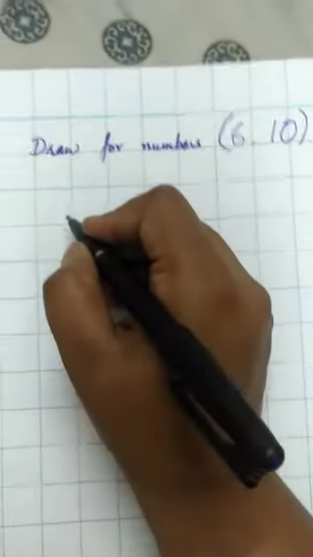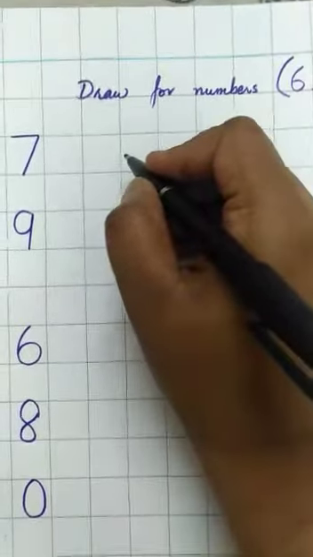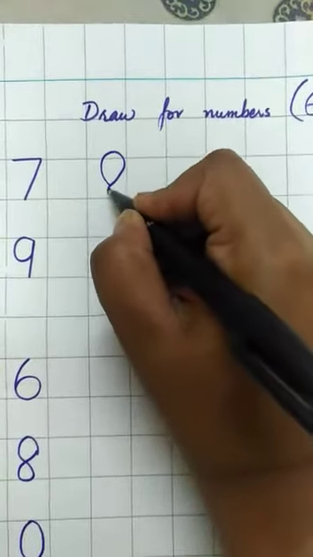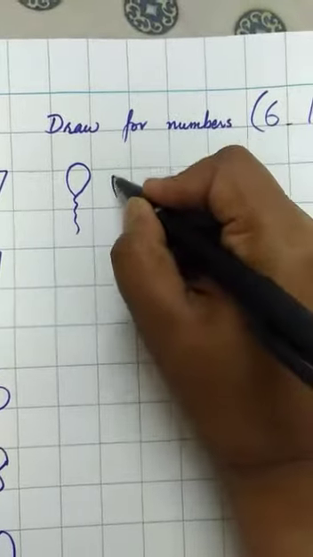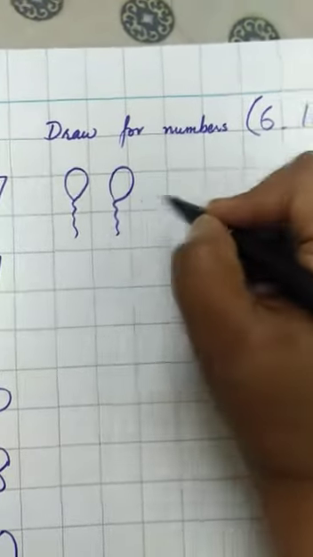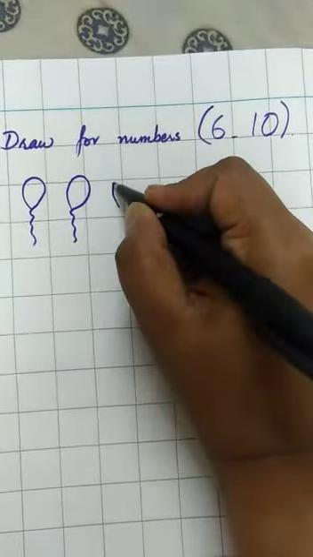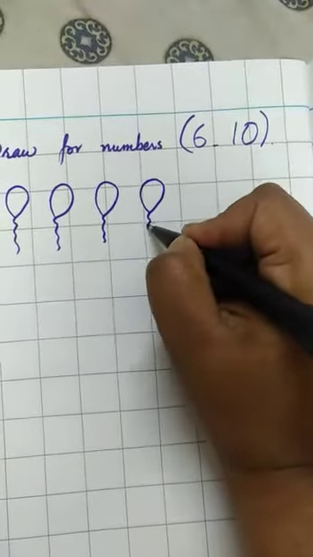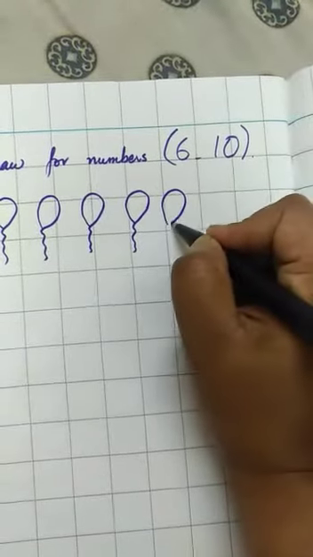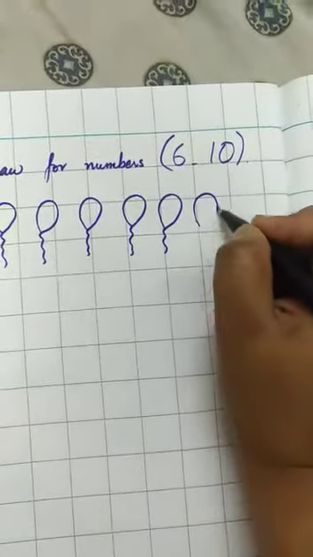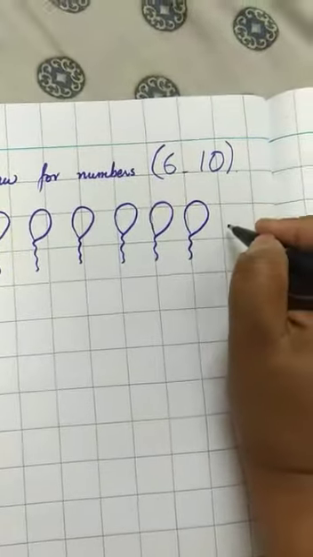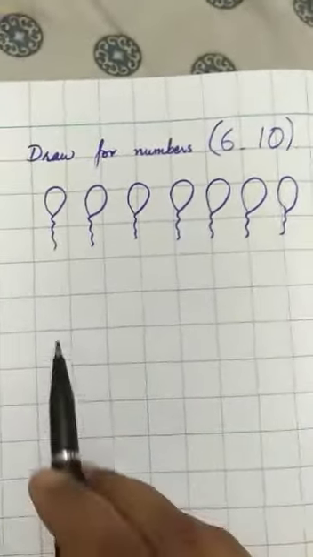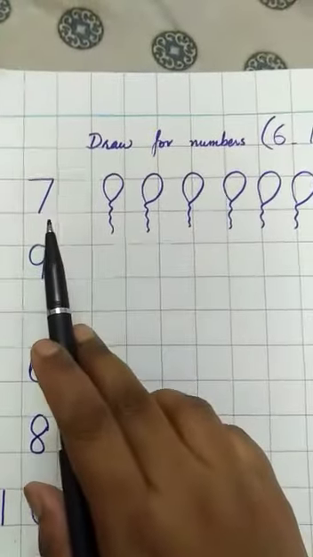I am going to draw 7 balloons for number 7. 1, 2, 3, 4, 5, 6, and 7. We drew 7 balloons for number 7.